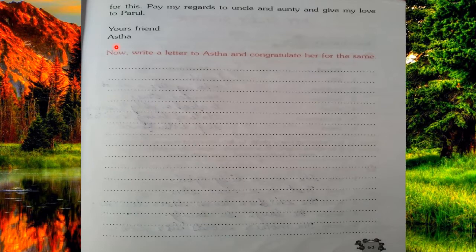So clear class, how to write this letter? And then in the same way you have to write a letter telling about your result to your friend. Now write a letter to Astha and congratulate her for the same. Here in the given space you have to write a letter to your friend for telling about your success. So clear class, how this question? This is for your homework.